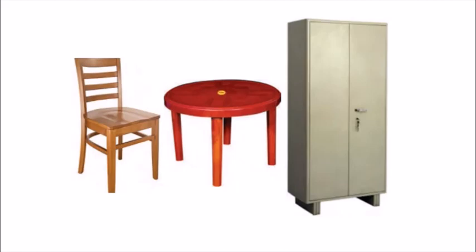Now children, if you look at these pictures, you will find that there are objects. There is a chair, a table, and a cupboard. Objects have a specific shape of their own. Their parts have a specific arrangement by which we identify them. Why are we able to identify that this is a chair? Because it has a specific shape and the parts have a specific arrangement. Same goes with the table and the cupboard or any other object that you see.